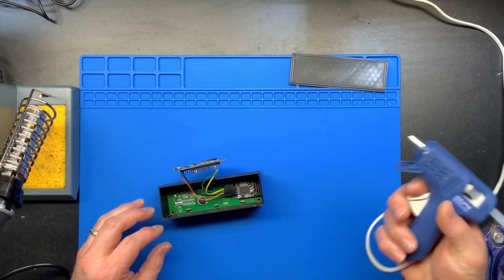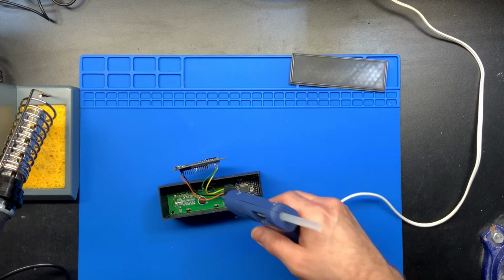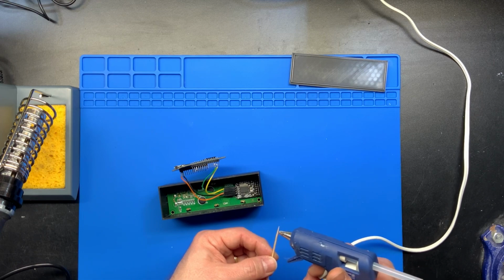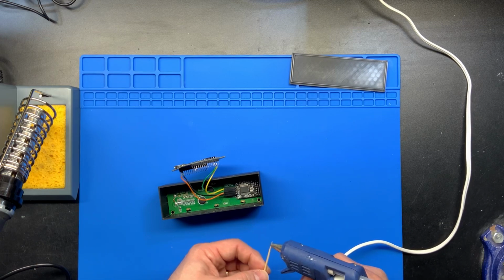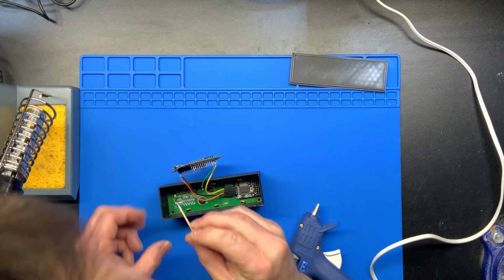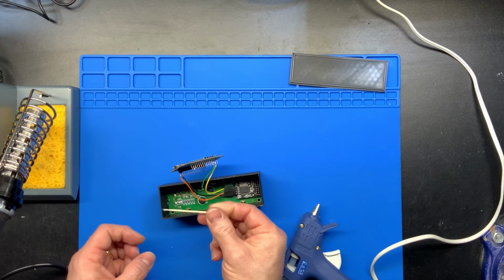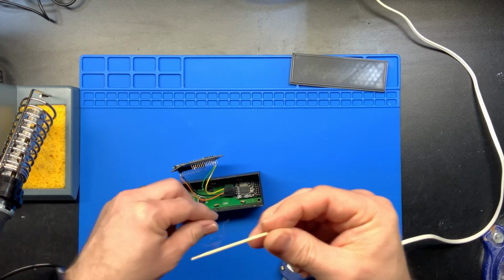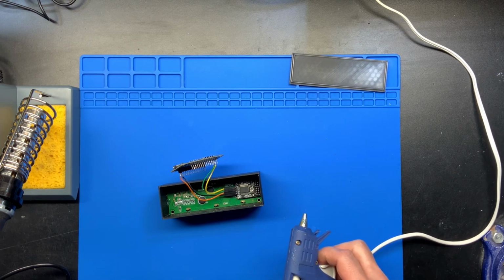So my glue gun should be pretty much ready now. Since it's deep, I'm going to use a toothpick, sorry, and I'm going to apply some glue and put some around the edges, and that'll hold the LCD screen in place. Got some little spider webs there. I'll repeat the process.